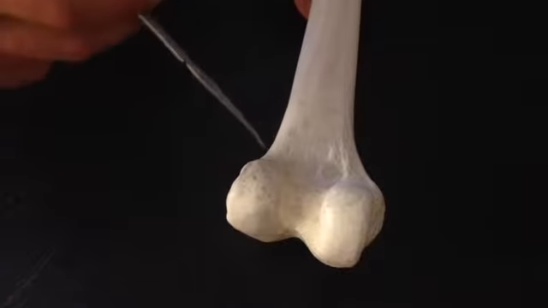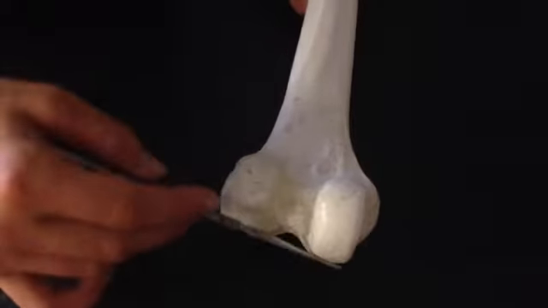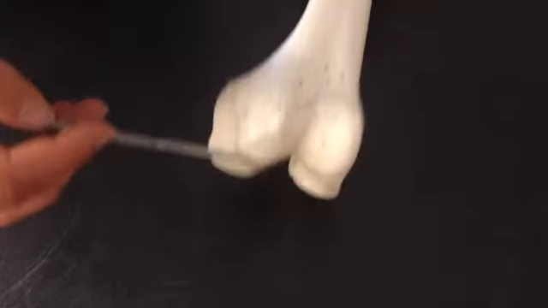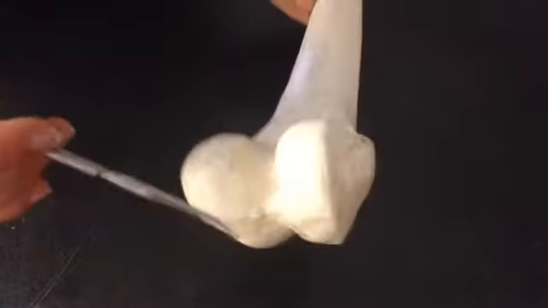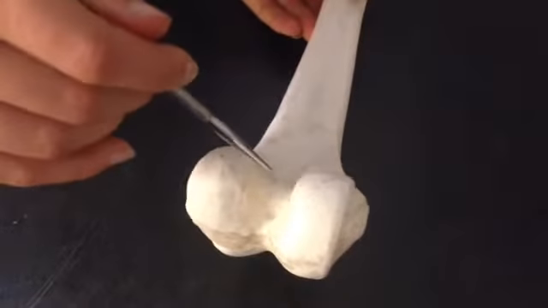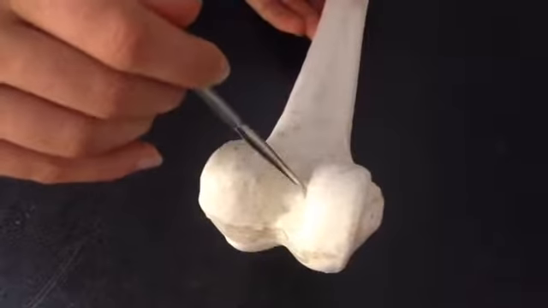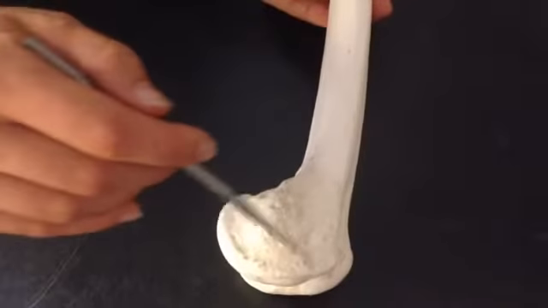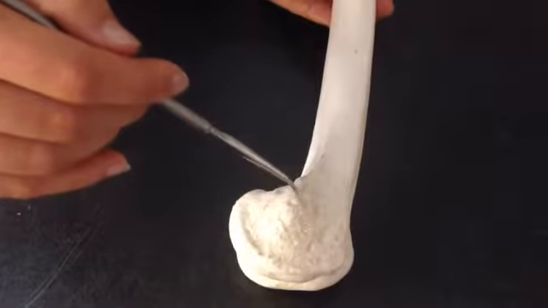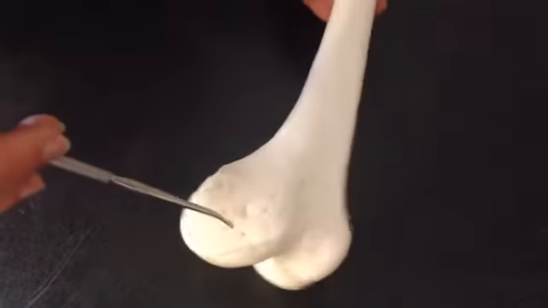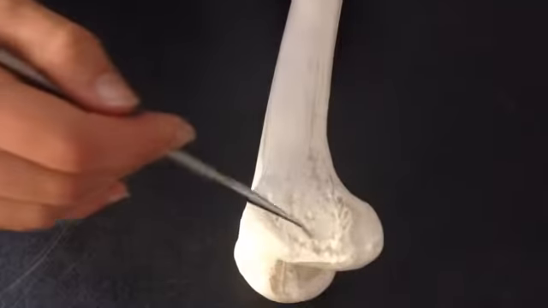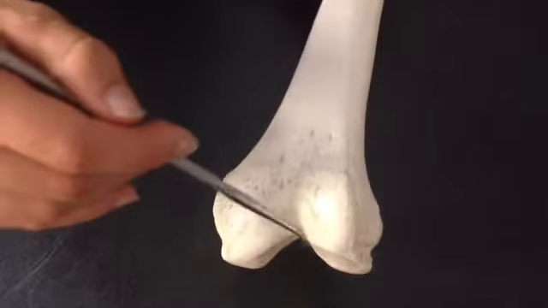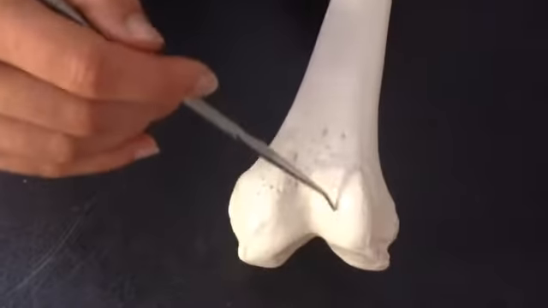And on the distal end, we have the medial condyle that wraps around all the way over here. We have the lateral condyle. It's this smooth surface that wraps around here. Between these two, we have the intercondylar notch. And then over here, this rough protrusion is the medial epicondyle. And this rough protrusion on this side is the lateral epicondyle. And the smooth spot between the condyles is the patellar surface.